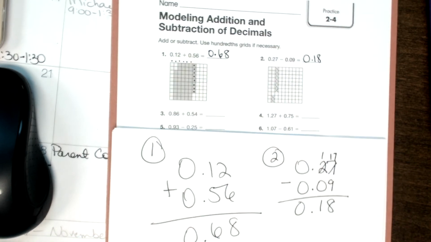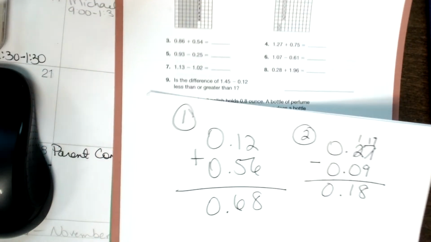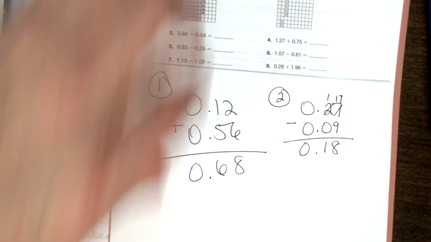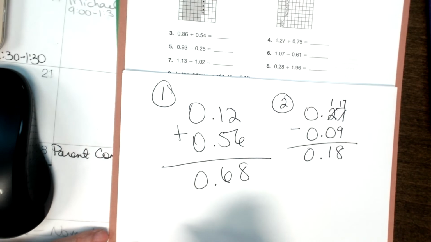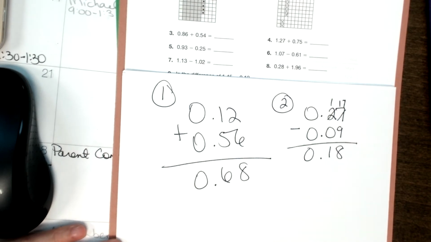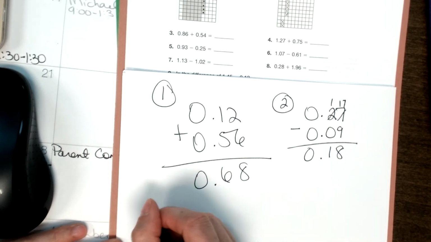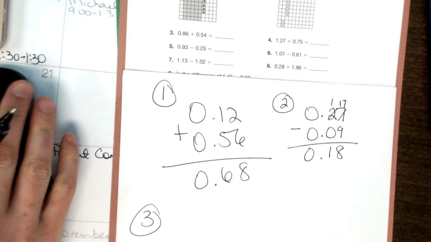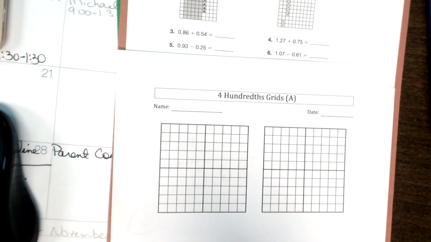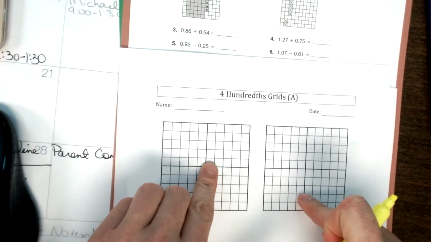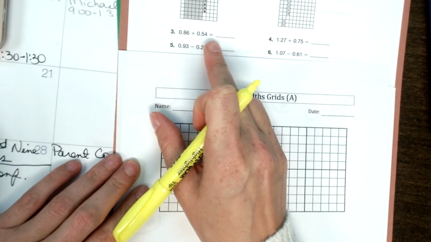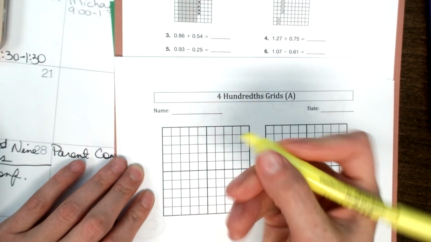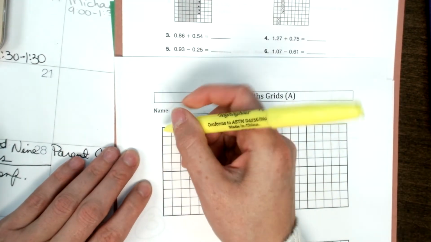All right, so 3, 4, 5, 6, 7, and 8 want you to use a model to do the same. For the rest, I went ahead and printed out hundreds grids, and you're probably going to have 2 of these to represent it. So let me show you. The first one says 86 hundredths plus 54 hundredths. So you're going to do a whole.